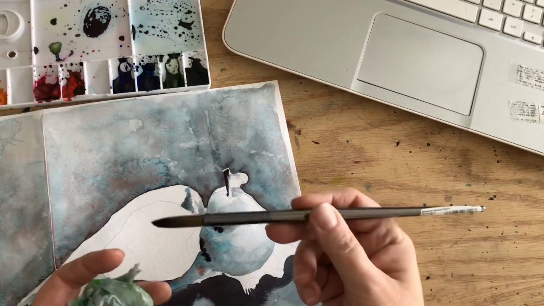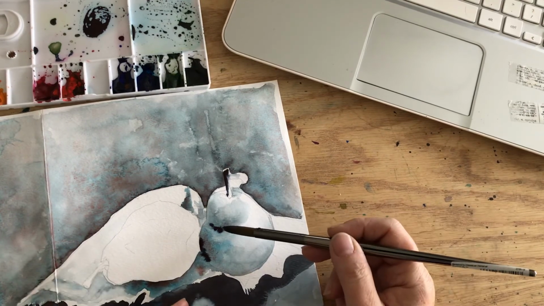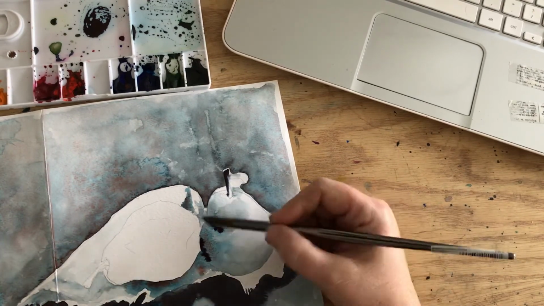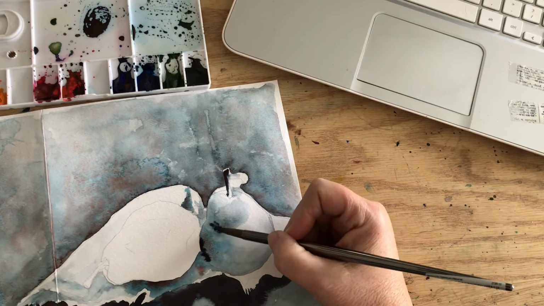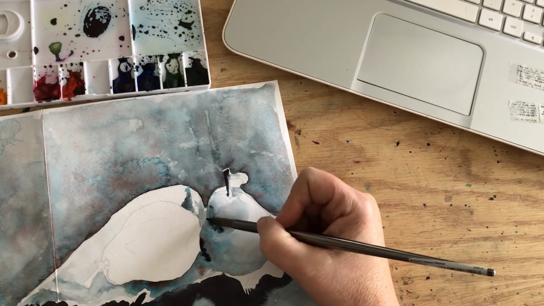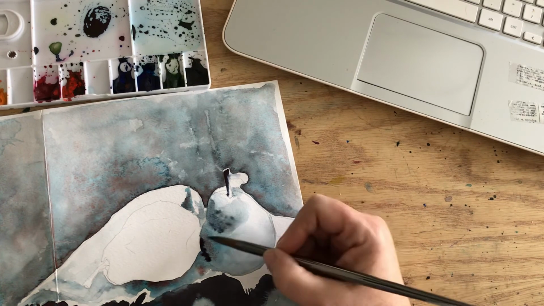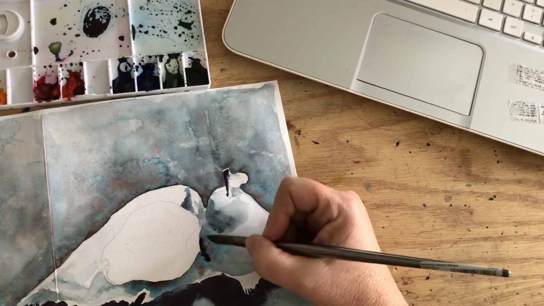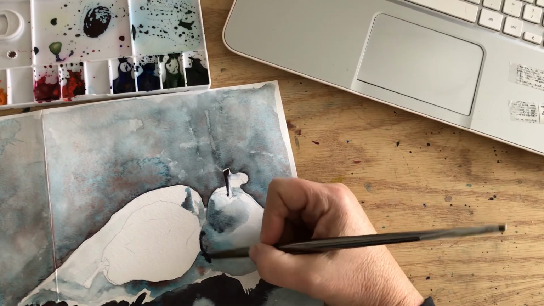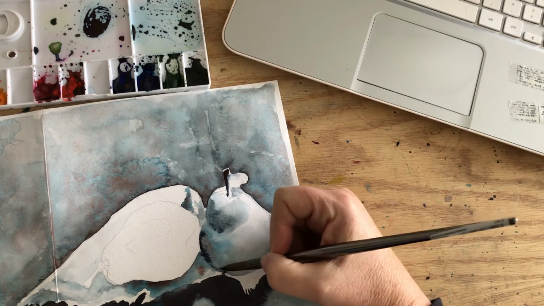So I'm just going to leave that. I have these darker bumps that I put in now. I'm squeezing my paintbrush dry, and I'm going to smooth those out and into the pear itself. This one's got to go down.